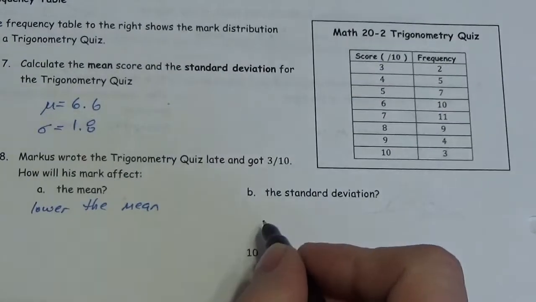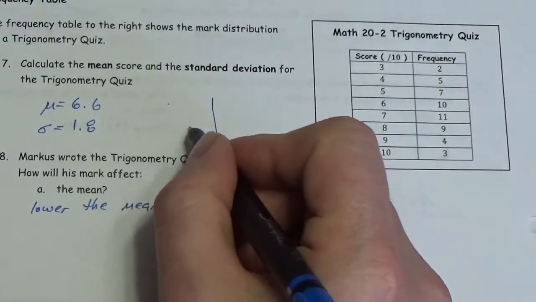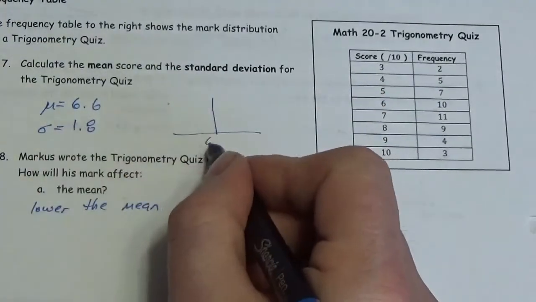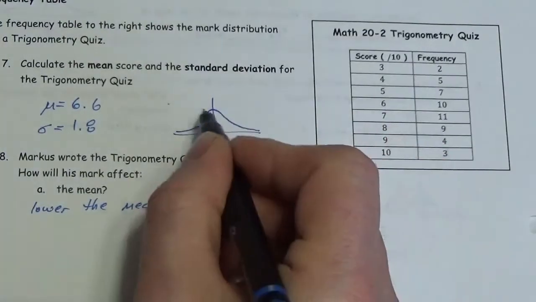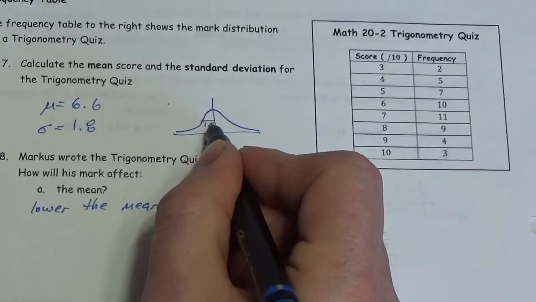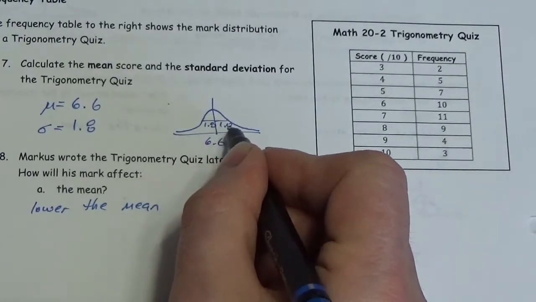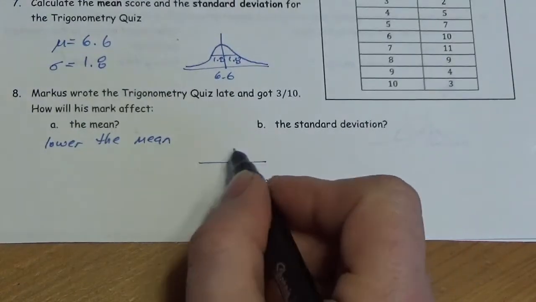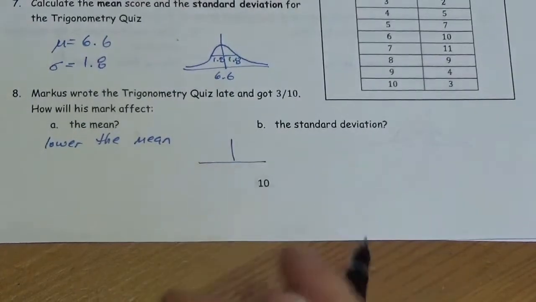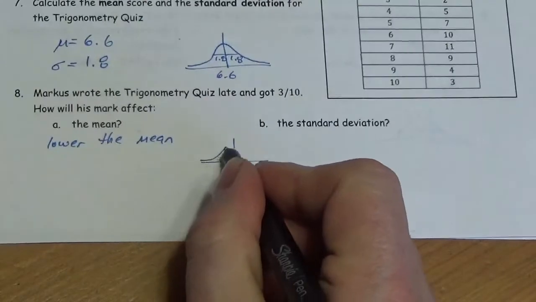So think about what the data looks like up here. I should have done it this way. Here's my mean at 6.6, and then we've got this standard deviation. That little width right here is, let's say, 1.8. Now I'll just draw that curve in there.